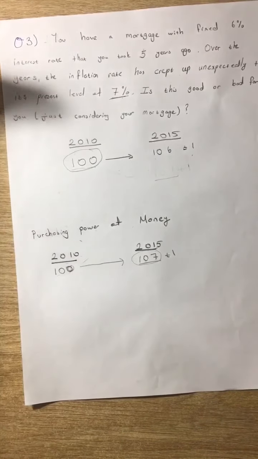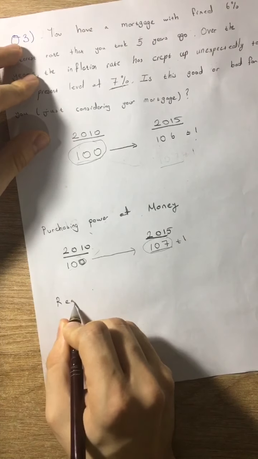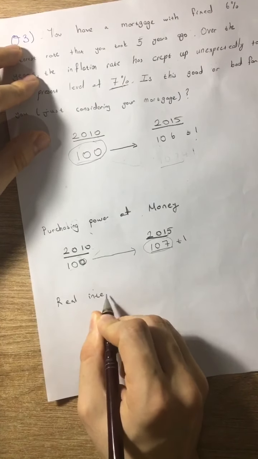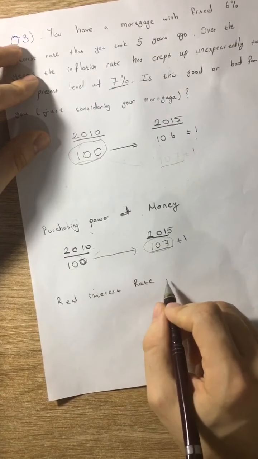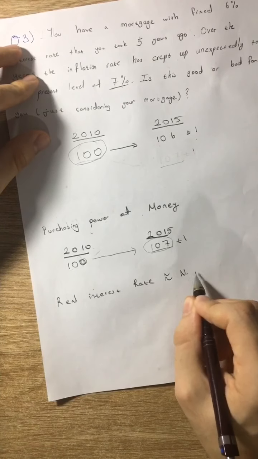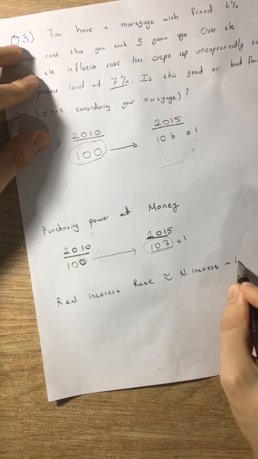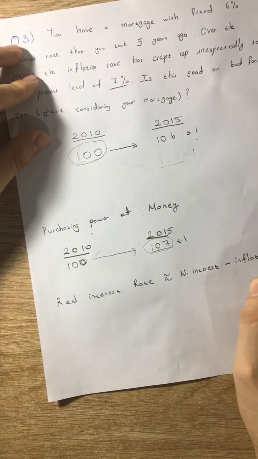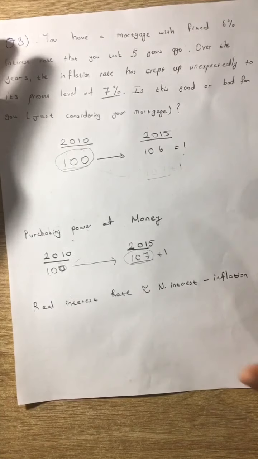So when calculating this kind of situation, we use the real interest rate to calculate if we are good or bad. Real interest rate is approximately the nominal interest rate minus the inflation rate.